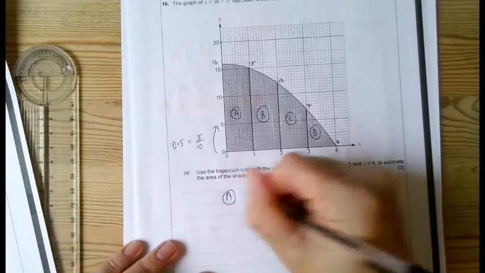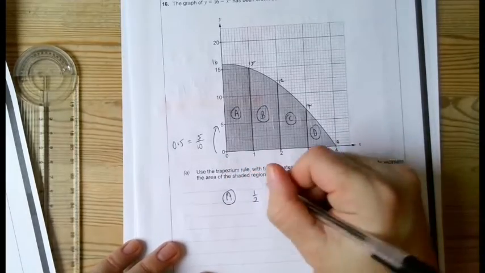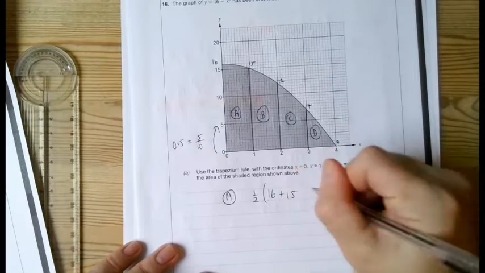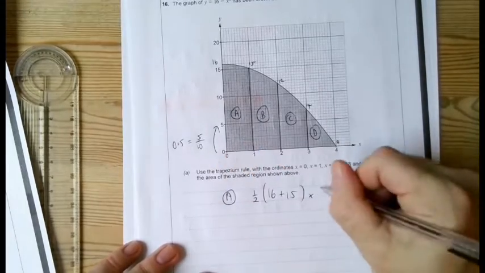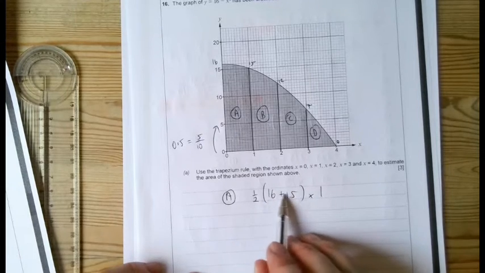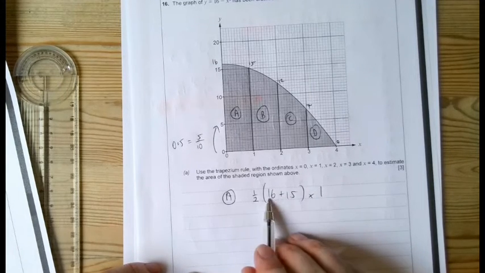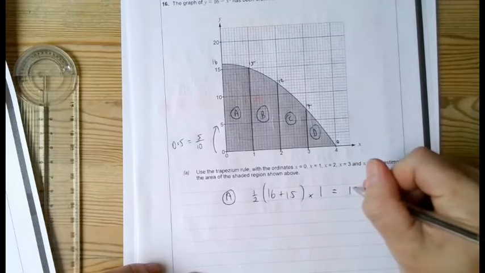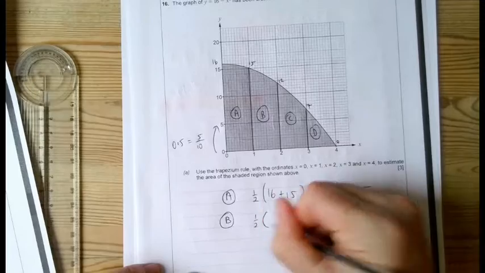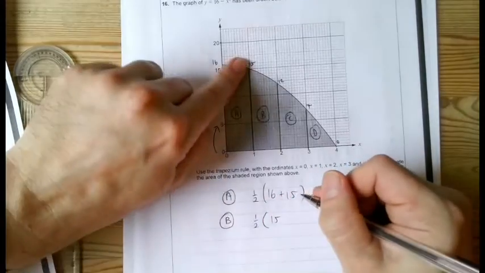Area of A is going to be a half of the parallel sides. That's going to be 16 and 15 then. And then that's going to be times by a height of 1. Now obviously timesing anything by 1 just remains the same. So all we need to do is to find the average, find the middle of 16 and 15 there, which is 15.5.